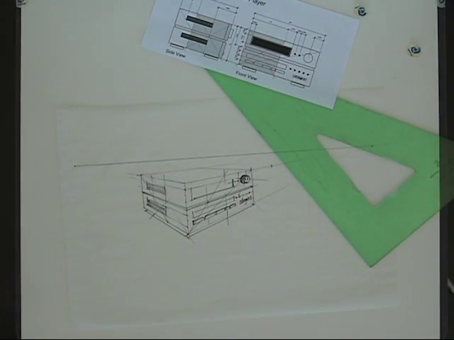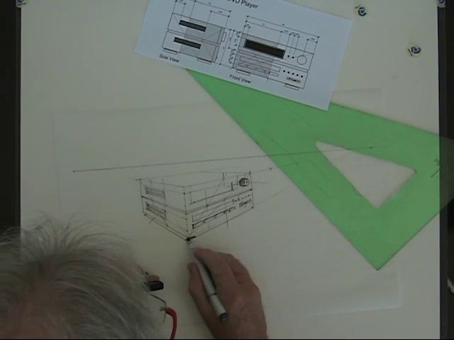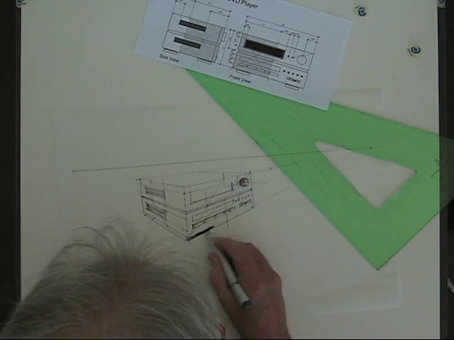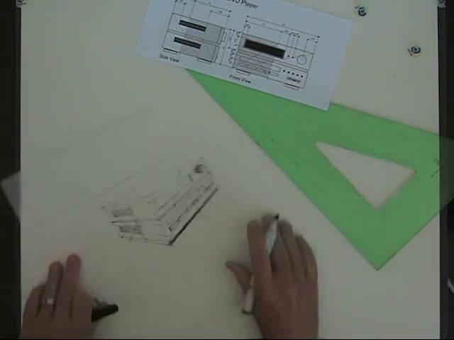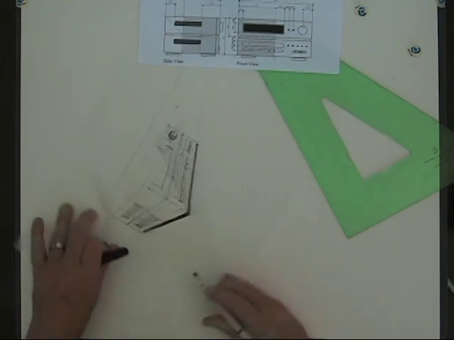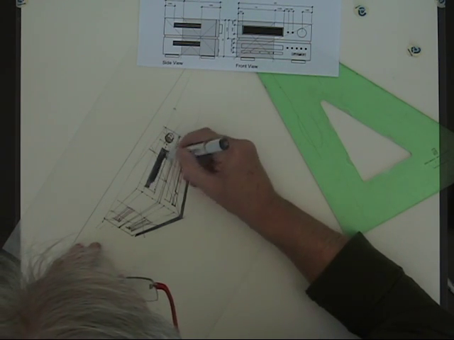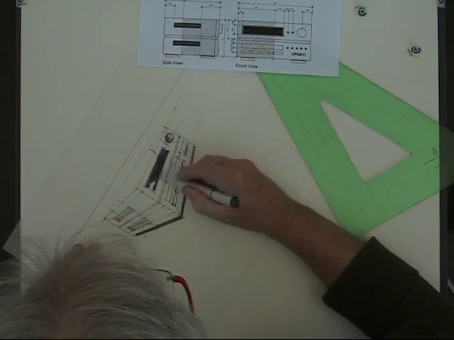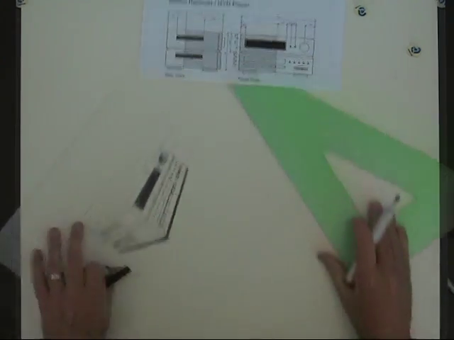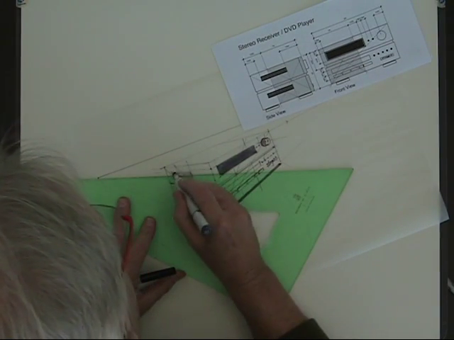And then if I take a marker, I'll just darken in the shadow on the ground. I'll darken in the display window opening. And I'll add just a little bit of gray to the louver openings.